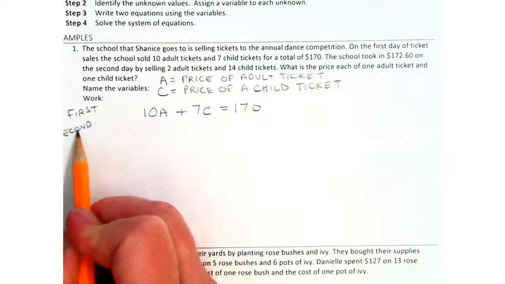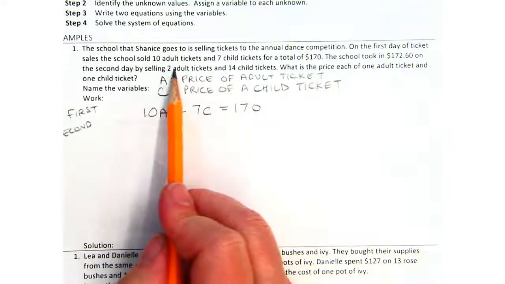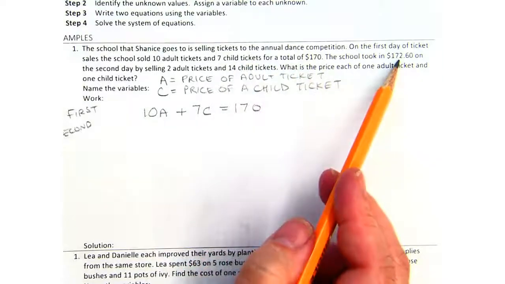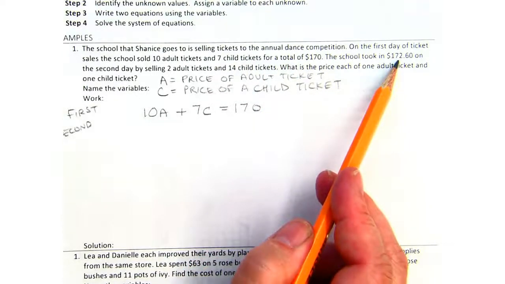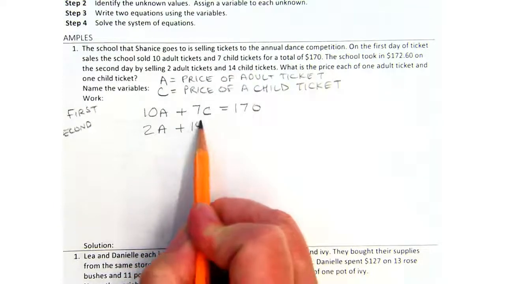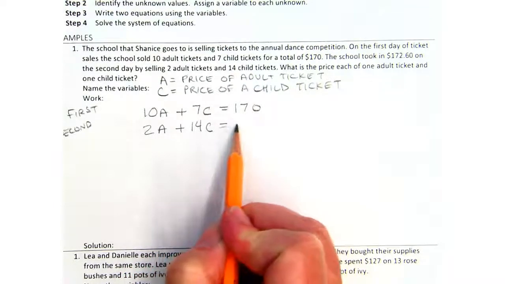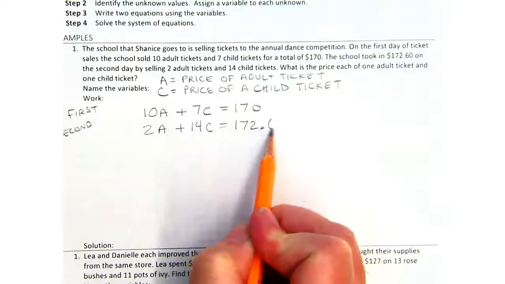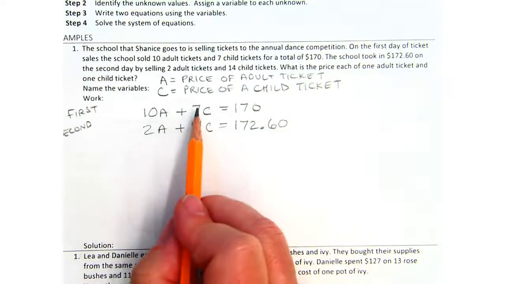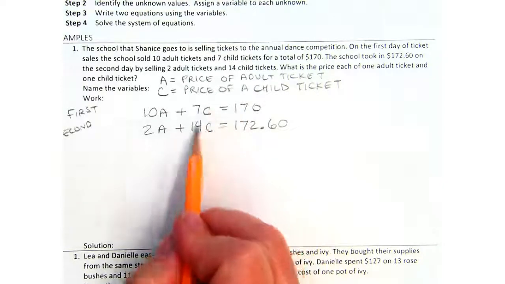On the second day, 2 adult tickets and 14 child tickets added up to $172.60. 2A plus 14C equals 172.60.